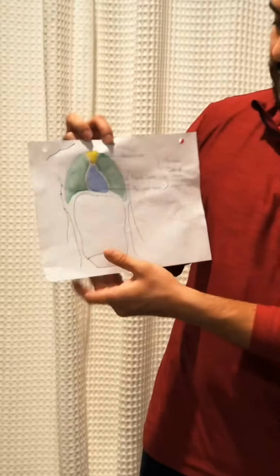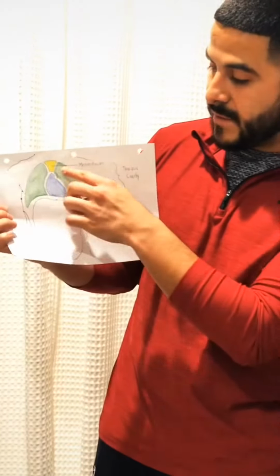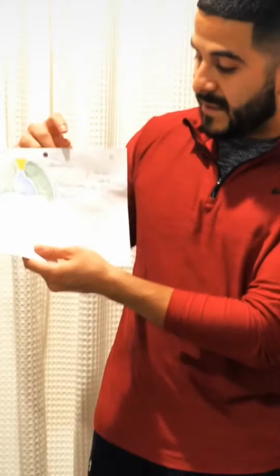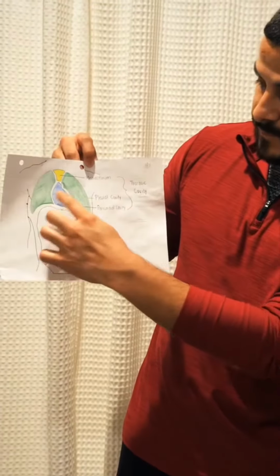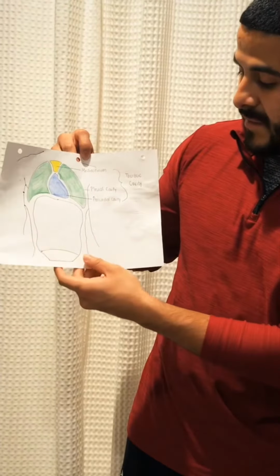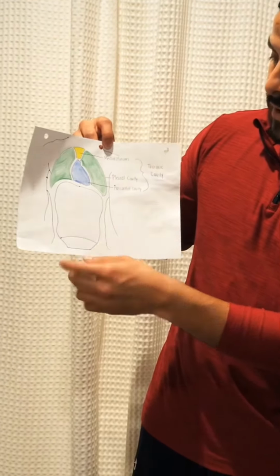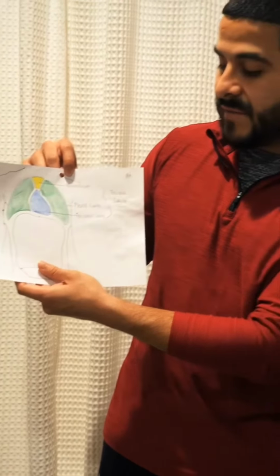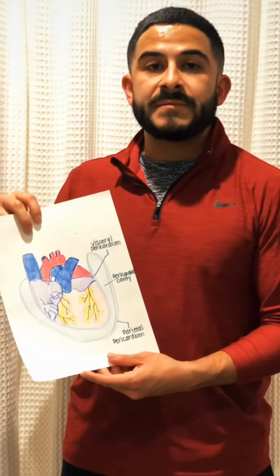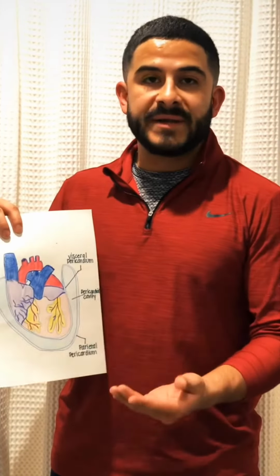The thoracic cavity does consist of the mediastinum, which you guys can see here in yellow. Secondly would be the pleural cavity, which is here in green, and then followed by the pericardial cavity, which is here in blue. The pericardial cavity then transitions into the serous membrane. So the serous membrane does consist of the 3 P's like I was mentioning.